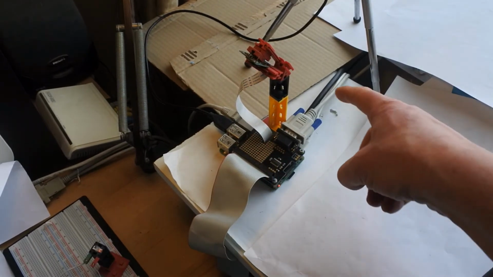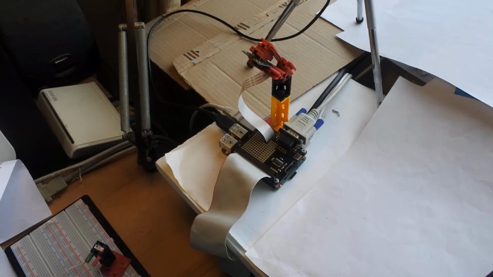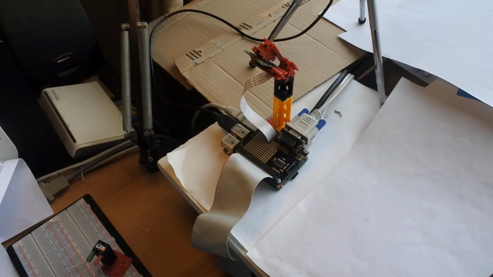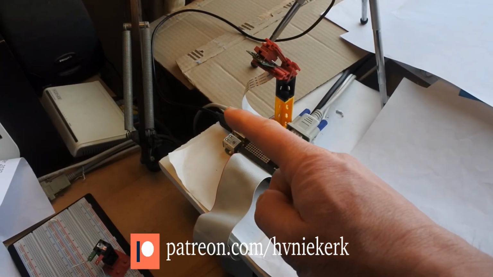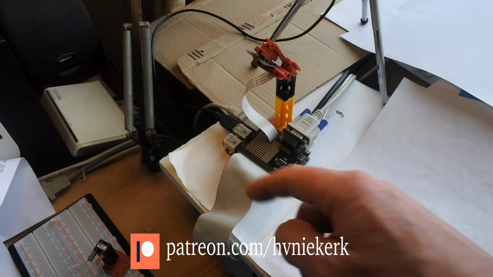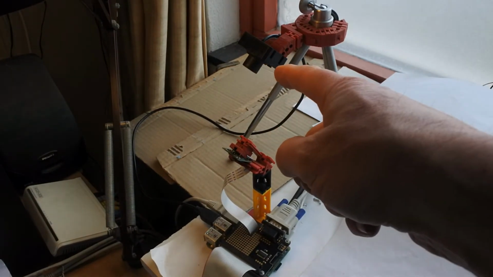It also has an HDMI cable, but that is not working. I don't mind, I have virtual network computing, so I can work via the network cable as well as via the serial cable. Also connected is this USB cable, which is connected to this fischertechnik camera.